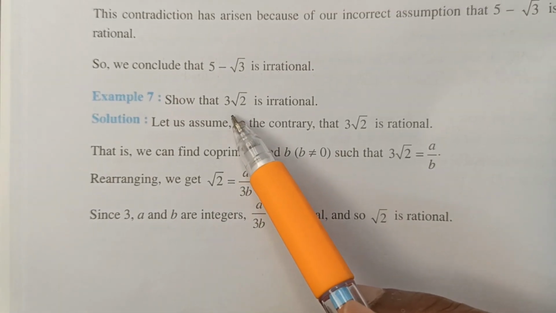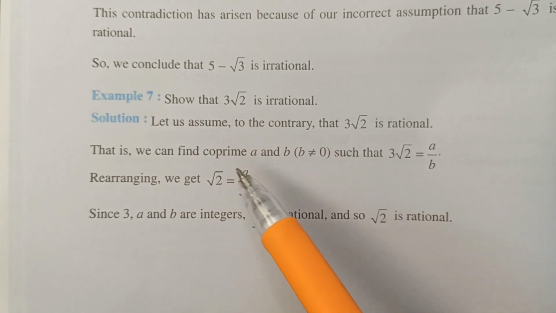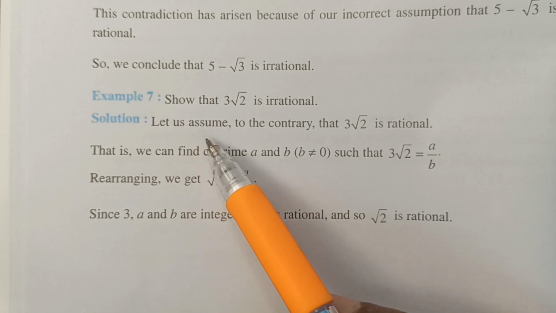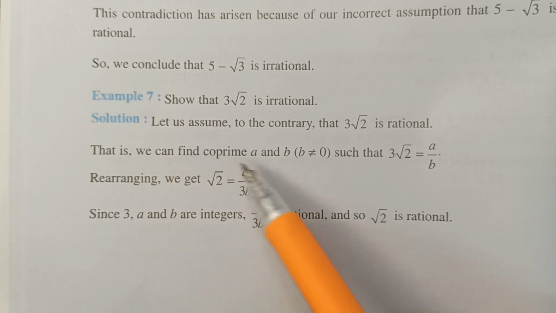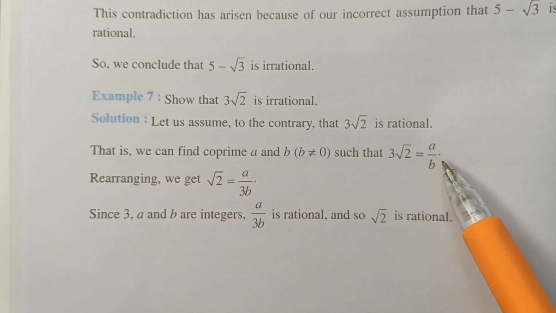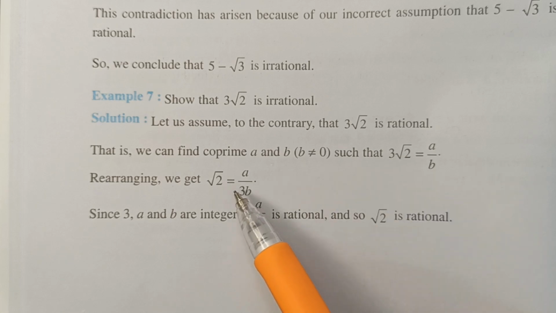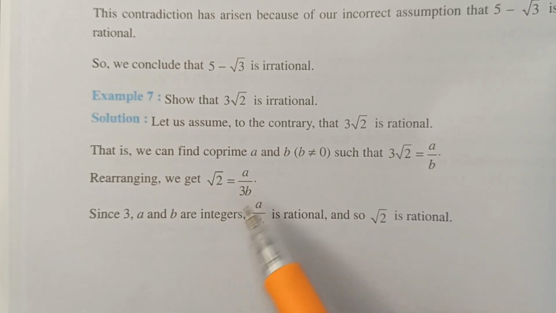Next example: 3 root 2 is an irrational number. We have to prove that. So let us assume to the contrary that 3 root 2 is a rational number. This means that 3 root 2 equals a by b. We can write in this format where a and b are co-prime numbers, b not equal to 0. By simplification we get root 2 equals a divided by 3b.